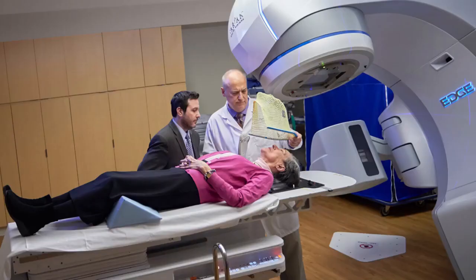Radiation therapy uses high energy beams such as X-rays or protons to kill tumor cells. Radiation therapy can come from a machine outside your body, known as external beam radiation, or very rarely radiation can be placed inside your body close to your brain tumor, known as brachytherapy. External beam radiation can focus just on the area of your brain where the tumor is located, or it can be applied to your entire brain, known as whole brain radiation.